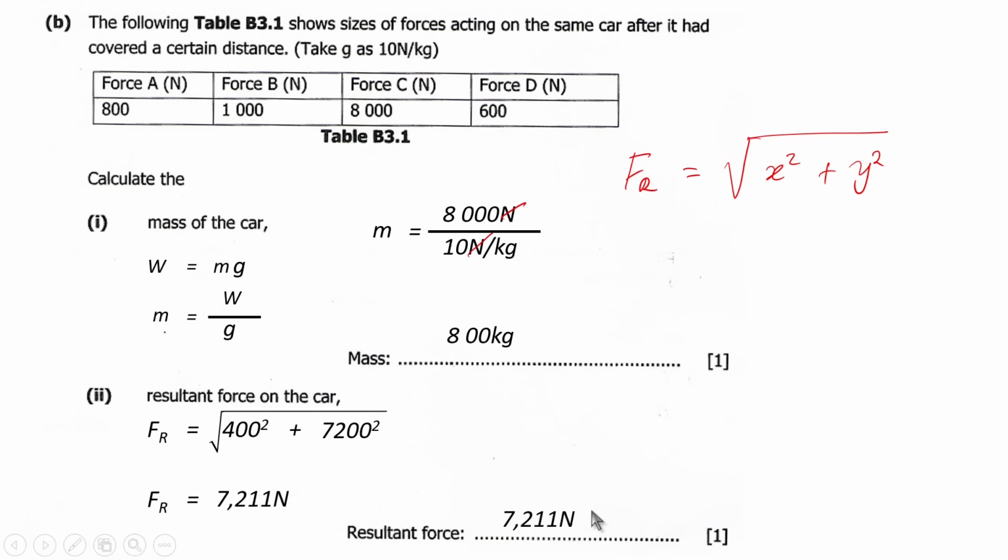Now, according to this question, when I looked at the marking key, what I saw was that their answer was that they subtracted 1000 minus 600, where their answer should have been 400 Newton, which was wrong. That was not the resultant force, because they had to put this one. The mark was actually 1 mark.